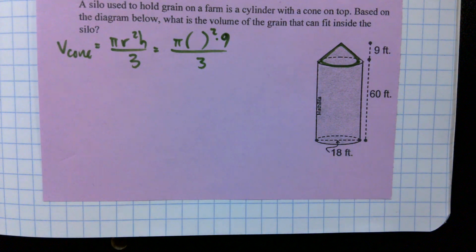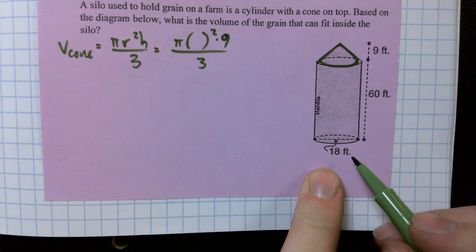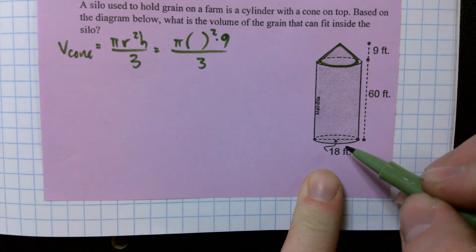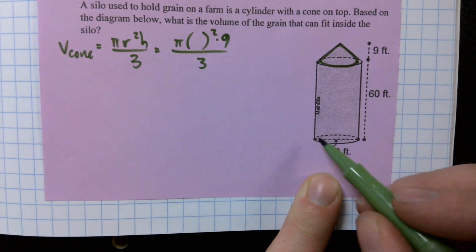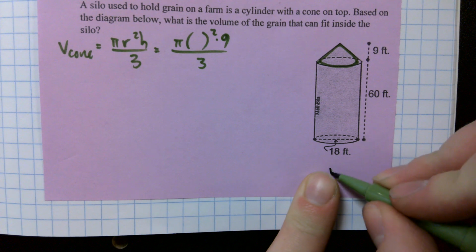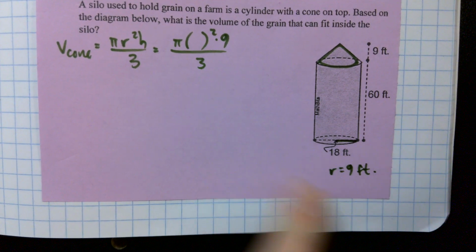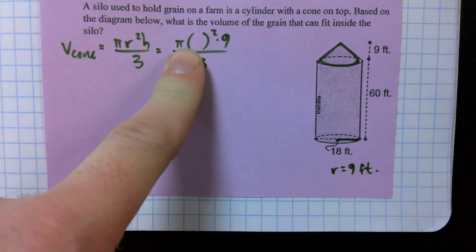You guys see a radius anywhere? No? What do you see, though? The diameter. Right? See how this circle lines up perfectly with this circle? That means they're the same. So if this circle has a diameter of 18, what would the radius be? 9. So what am I going to plug in for r here? 9.